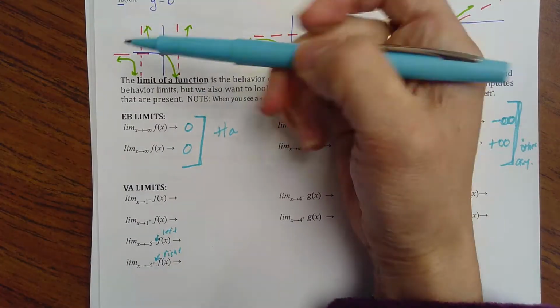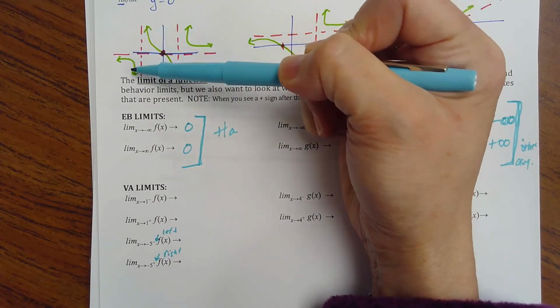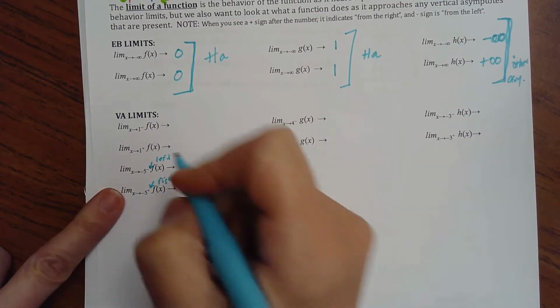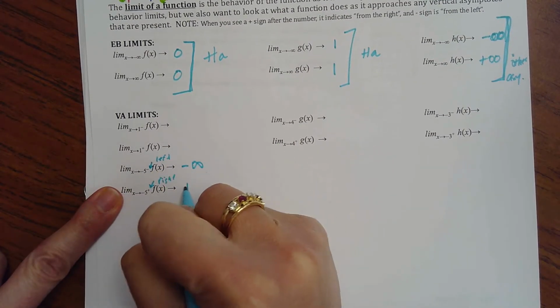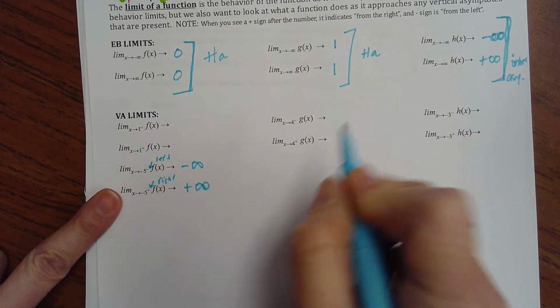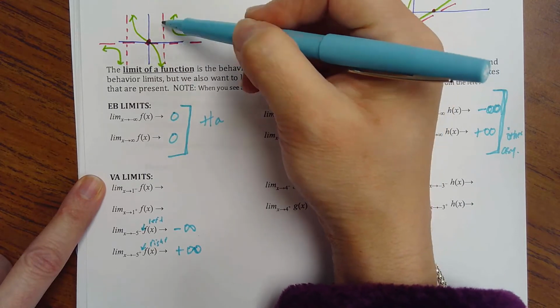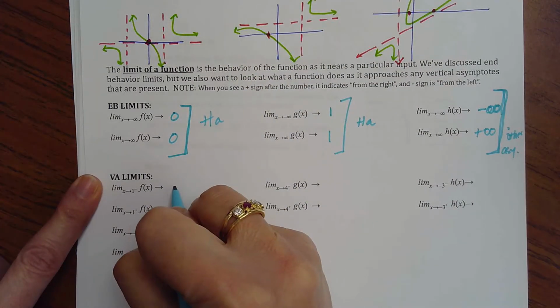So let's look up here. You have your -5. On the left, your function's going down, and on the right, your function's going up. So on the left, it's going to -infinity, and on the right, it's going to positive infinity. And then for 1, on the left, it's going to -infinity. On the right, it's approaching positive infinity.